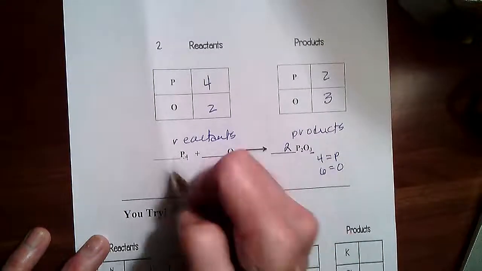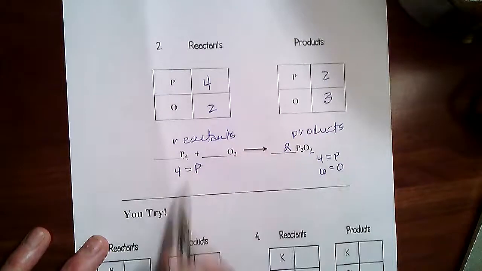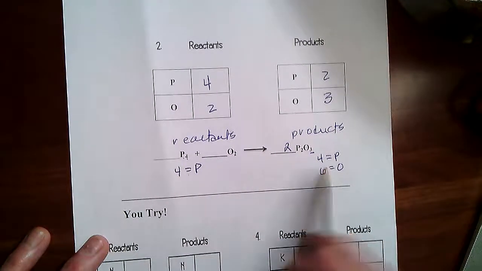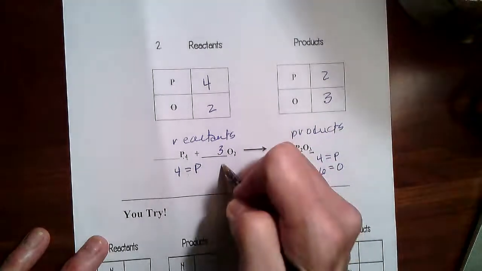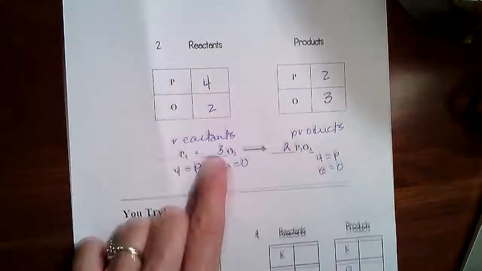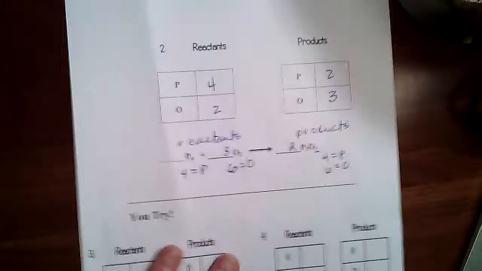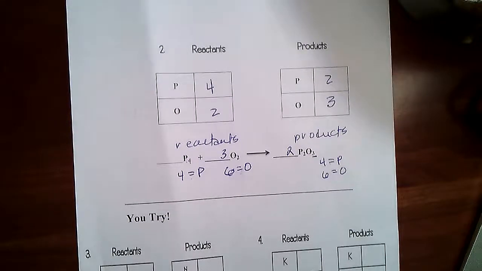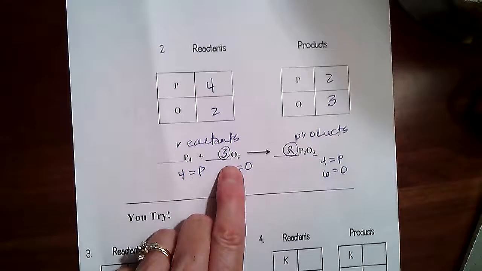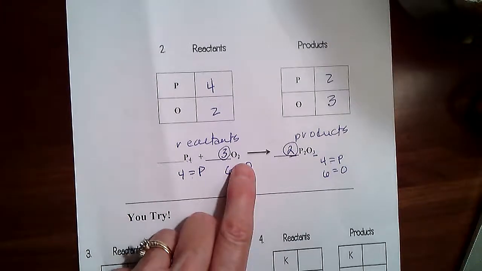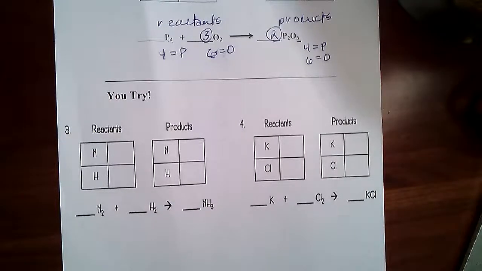My phosphorus is balanced because I've got 4 phosphorus going in. Now to balance my oxygen, I've got 6 coming out. I could multiply this by a 3. So now I've got 6 oxygen going in and 6 coming out. So notice again that when we balance equations, we can manipulate this coefficient, which tells us the number of atoms or molecules that we have, but we can never mess with that little subscript, which is part of our chemical formula.